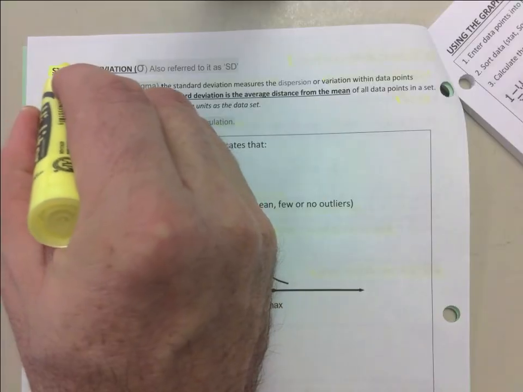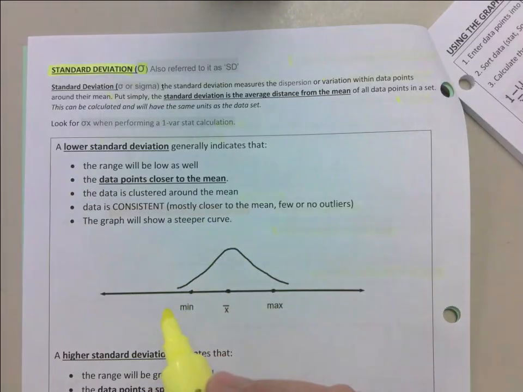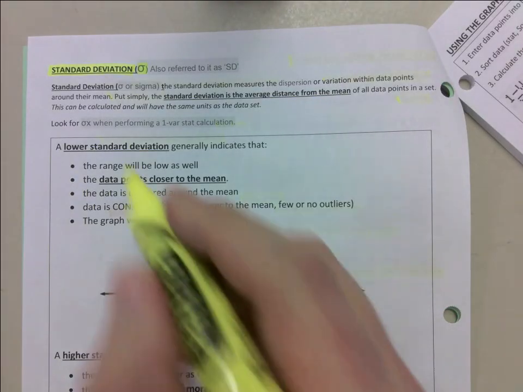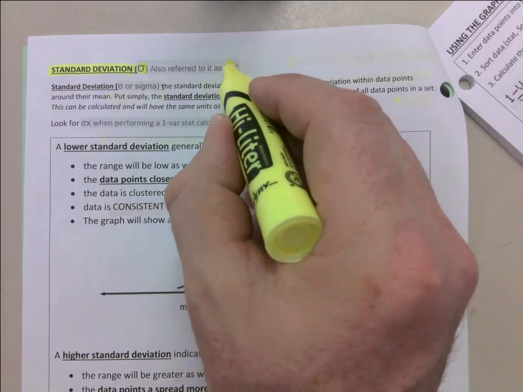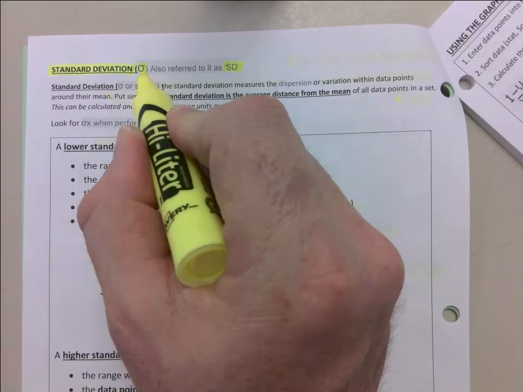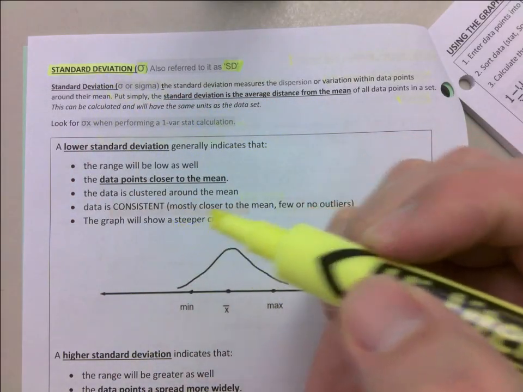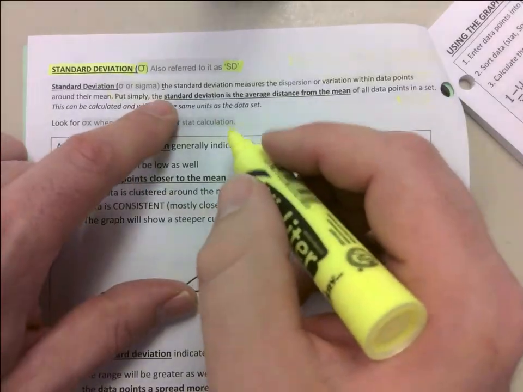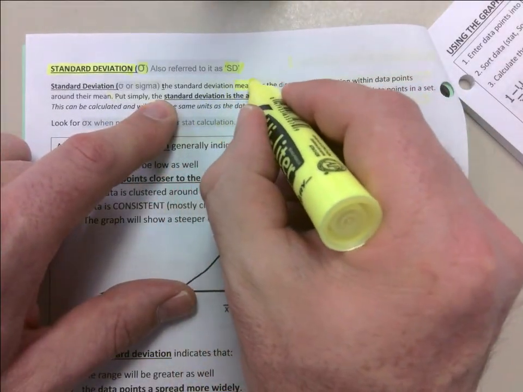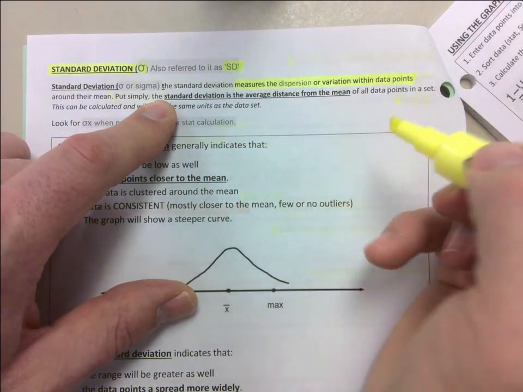Standard deviation, okay? It's a lowercase sigma, okay? Sometimes I refer to it as SD, or I use that sigma, or I actually write out standard deviation. What does it do? It measures the dispersion or variation within data points.